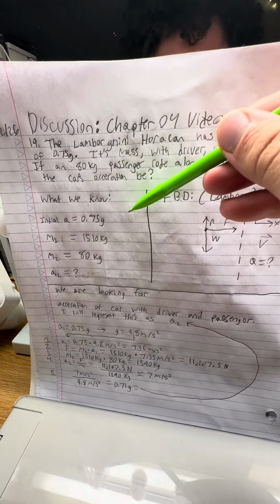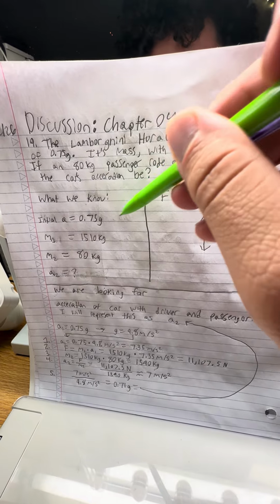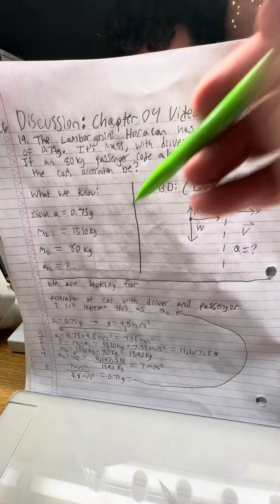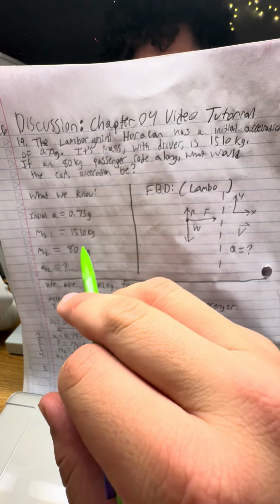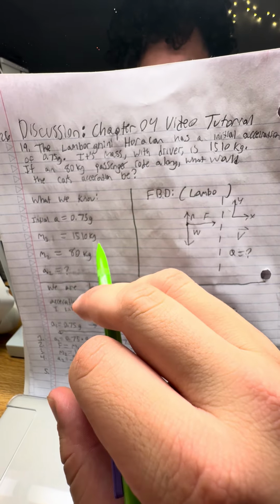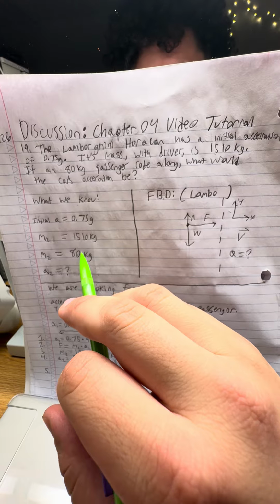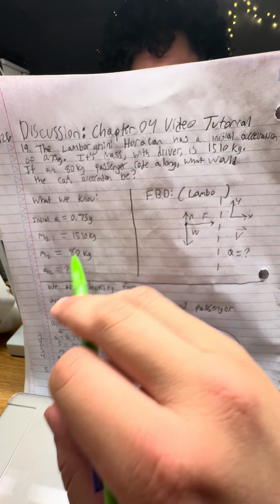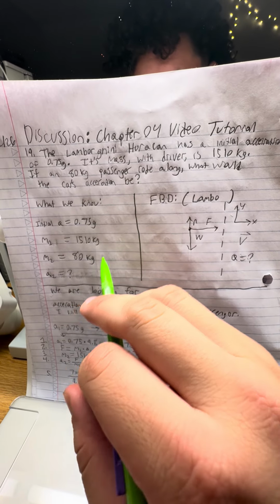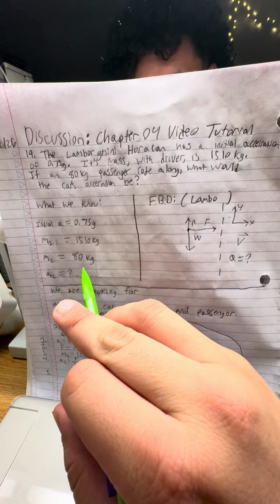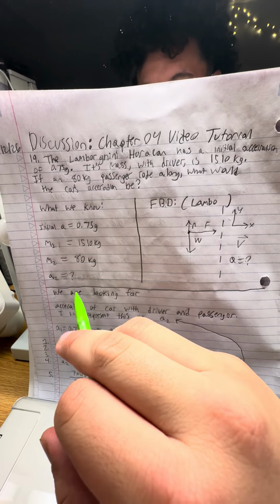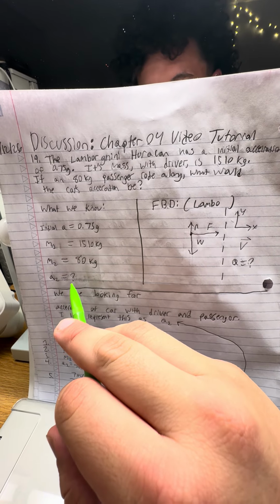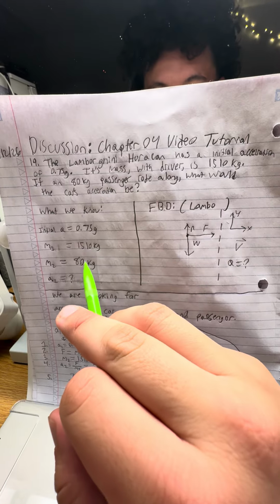The initial acceleration, the first one we have, is 0.75 g. The first mass is the car with the driver, which is 1,510 kilograms, and then the second mass is adding on the 80 kilograms, and we're looking for the second acceleration with the 80 kilogram passenger.